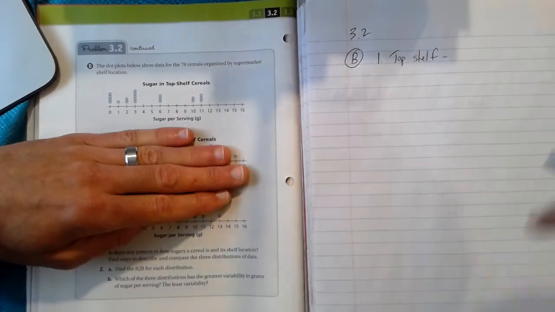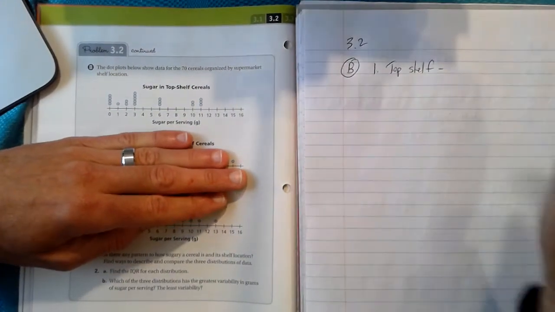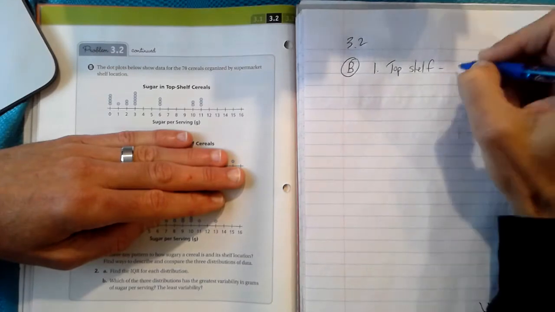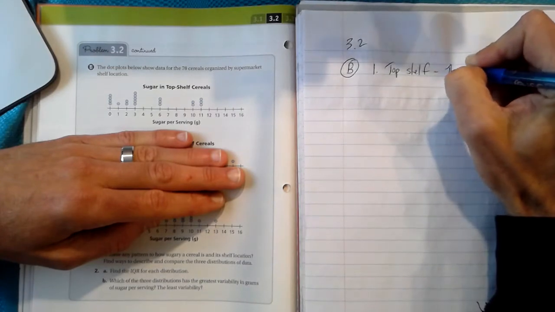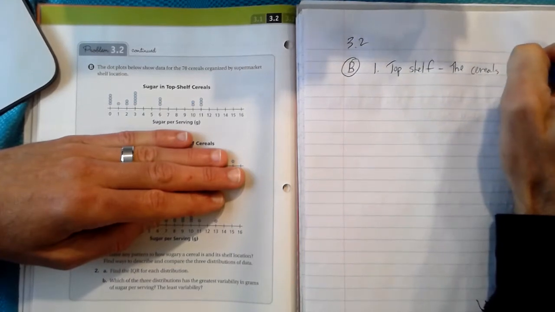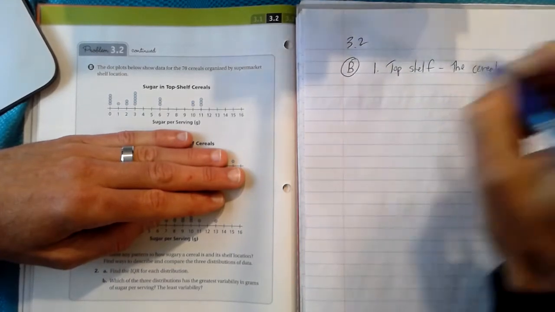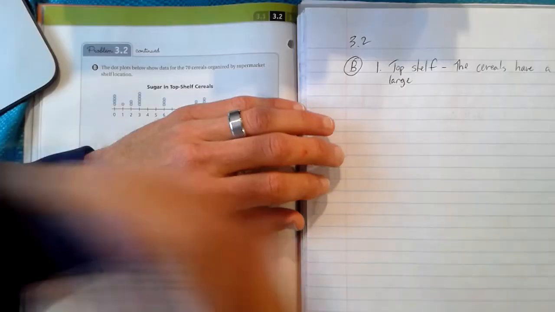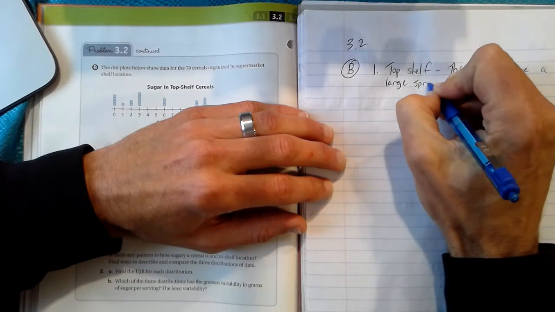Okay, well, I would say for the cereals on the top shelf, the cereals have a large spread, right?